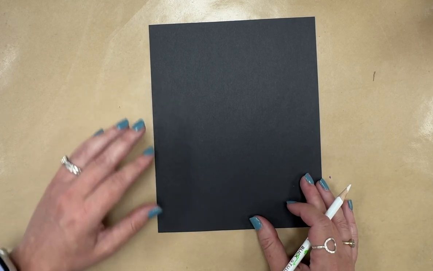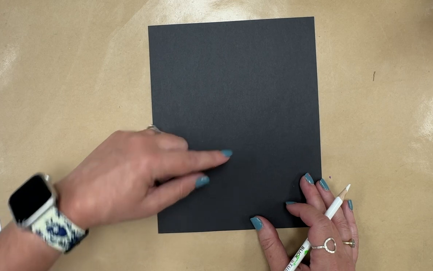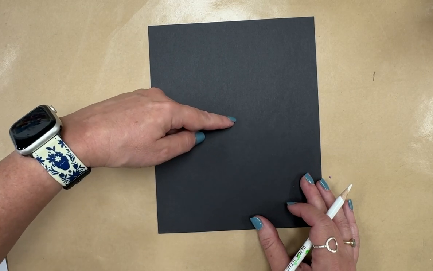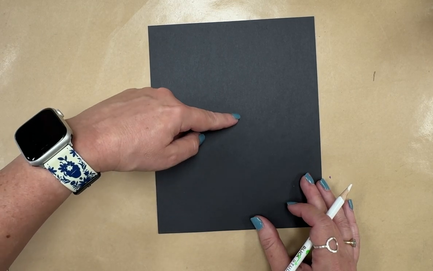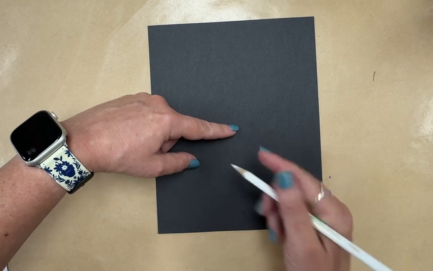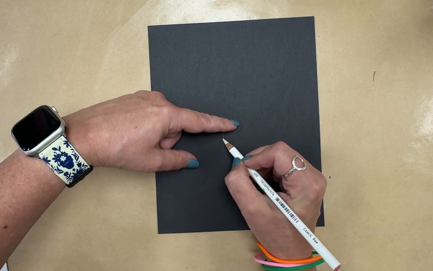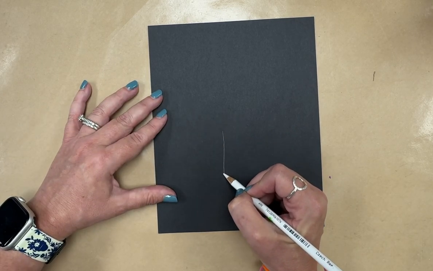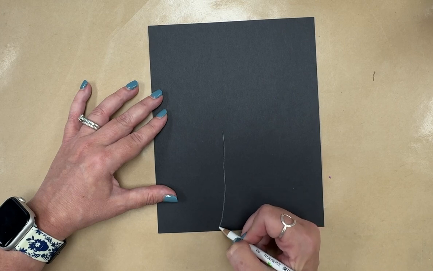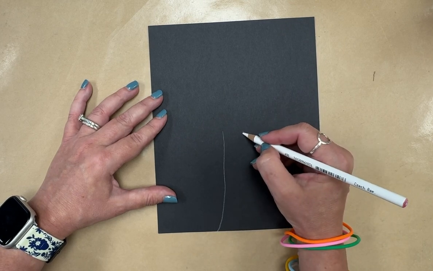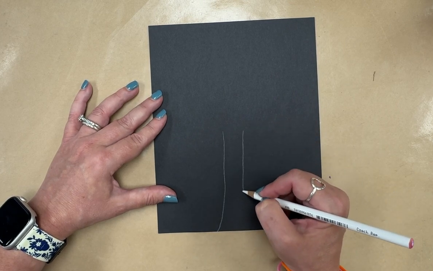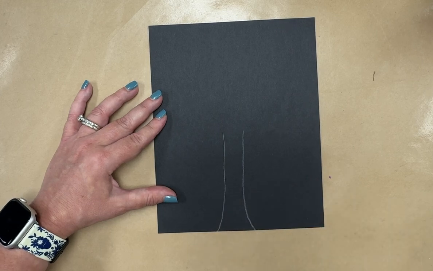So I'm going to start by making the trunk of my tree. And I'm going to find sort of the middle of the paper. This is about the middle. I'm going to come down just a little bit, and I'm going to make the trunk. I'm going to do a straight line that kind of goes down. But as it gets towards the bottom, it kind of comes out, because trees kind of do that, because that's where their roots start to go into the ground. So you see I've done that.